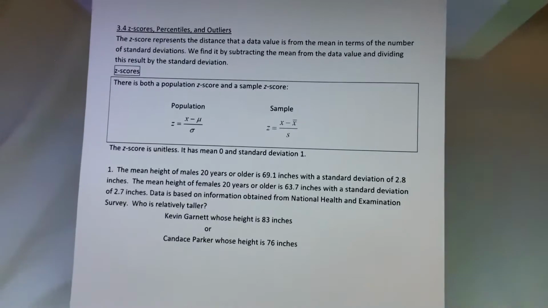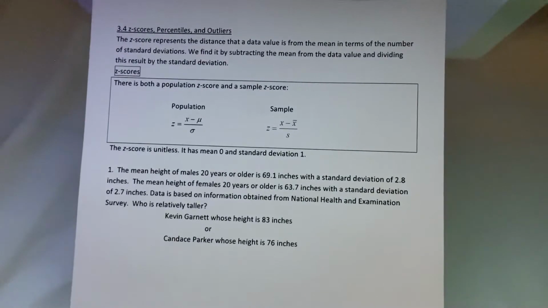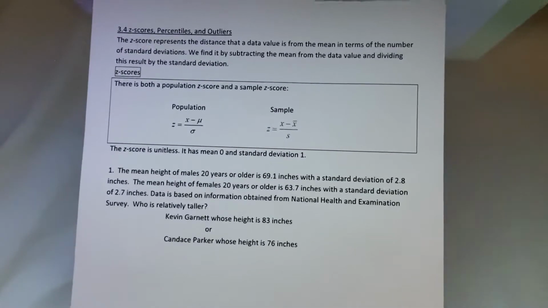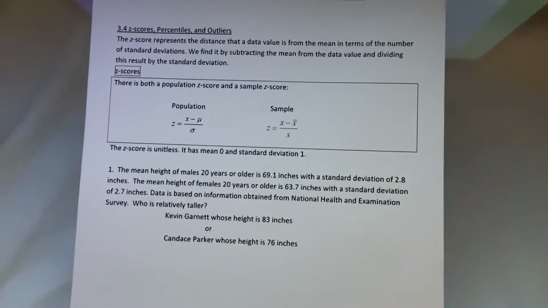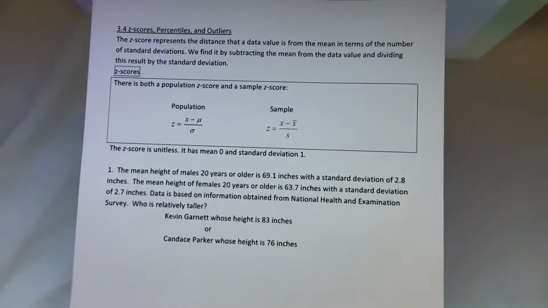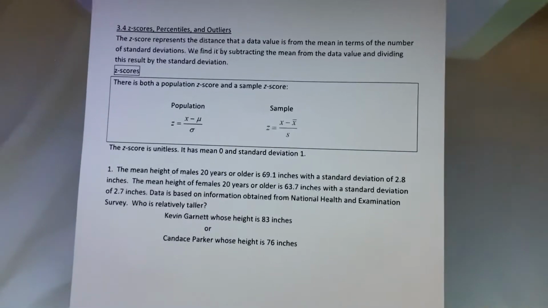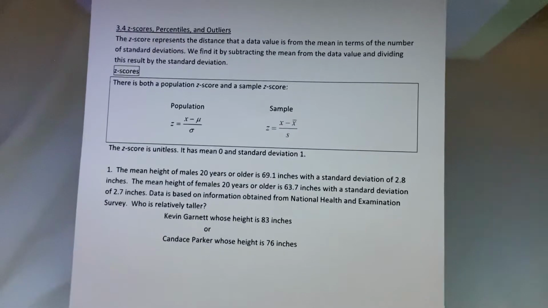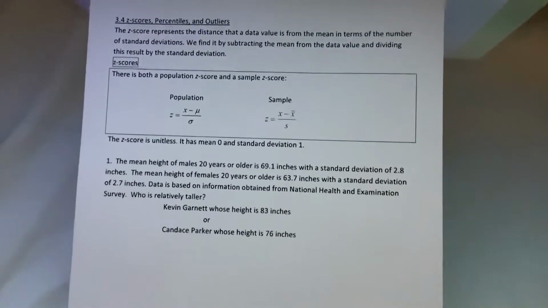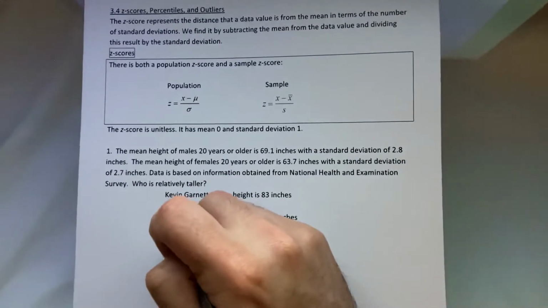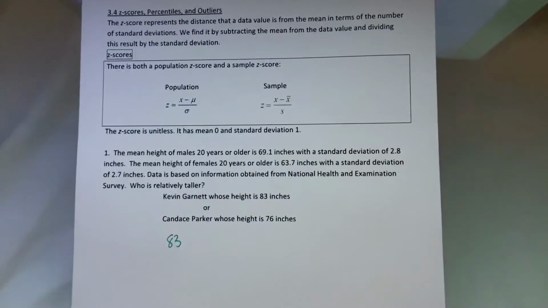The mean height of males 20 years old or older is 69.1 inches with a standard deviation of 2.8 inches. The mean height of females 20 years or older is 63.7 inches with a standard deviation of 2.7. Data is based on the National Health and Nutrition Examination Survey. Who is relatively taller? They're asking whose z-score is higher, Kevin Garnett, whose height is 83 inches, or Candace Parker, whose height is 76. So Kevin Garnett is 83 inches tall.